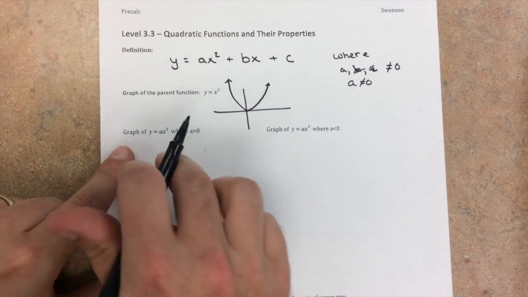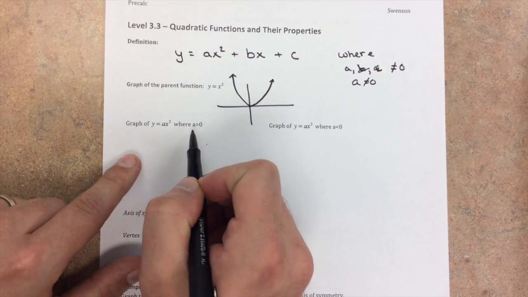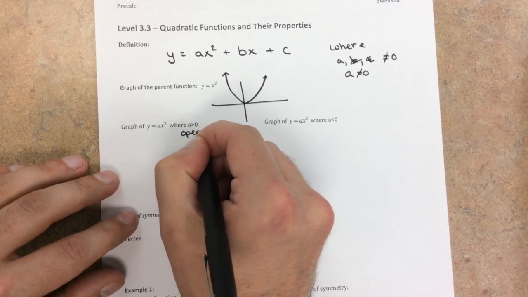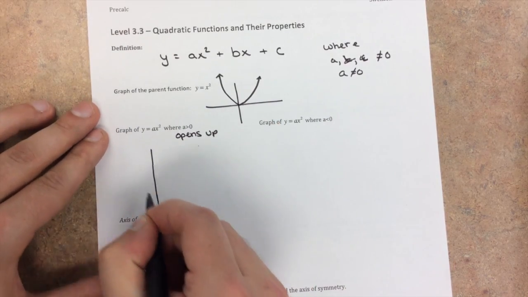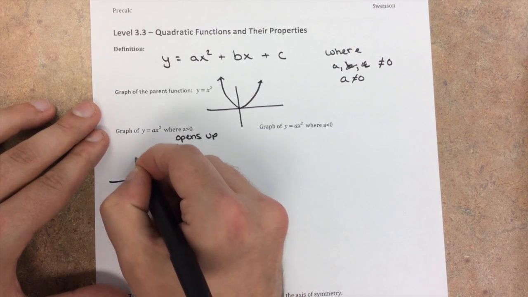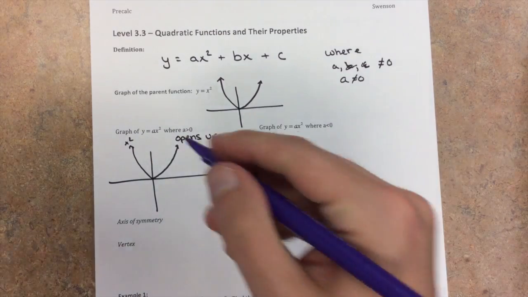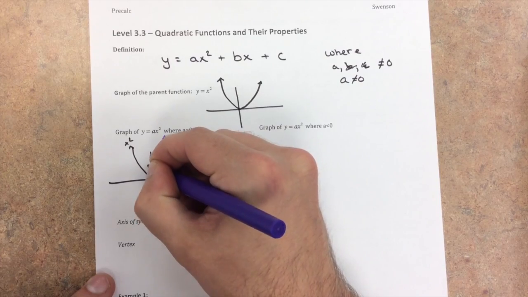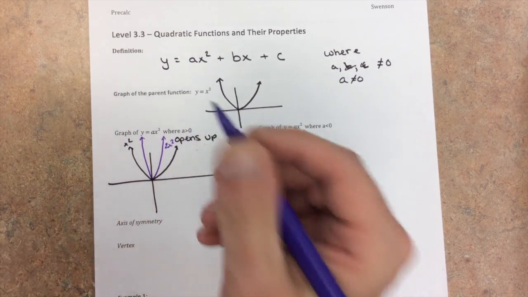And if we wanted to check these two graphs, so y equals ax squared, if a is positive, that means this opens up, would look like our parent function. So let's call that the one in black, x squared. Let's call this purple one 2x squared.